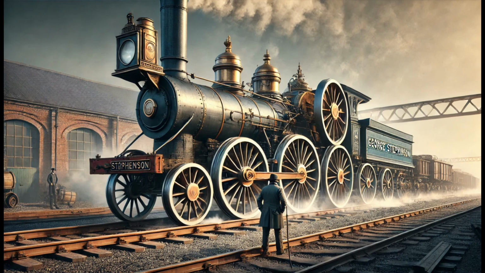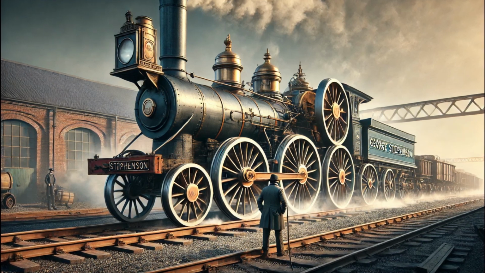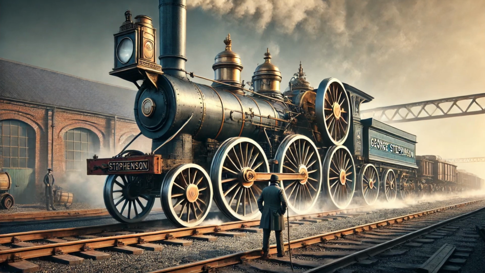His enhancements to the efficiency and power of steam engines enabled their widespread use in industries, including textiles, mining, and transportation. Watt's work laid the foundation for the development of steam-powered machinery, leading to increased productivity and the growth of factories.